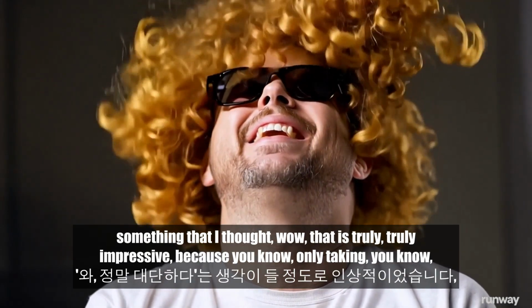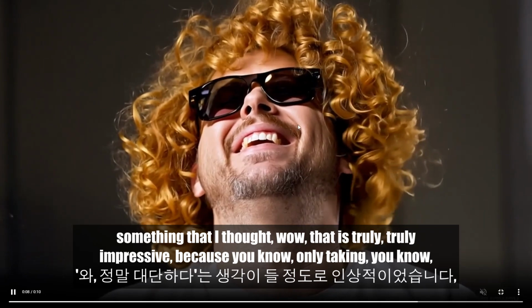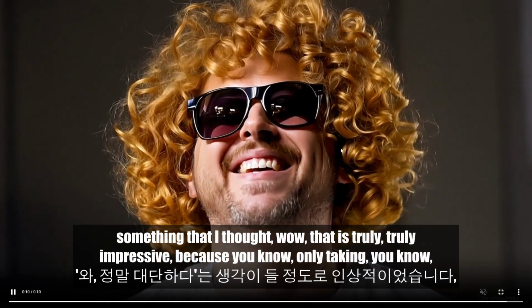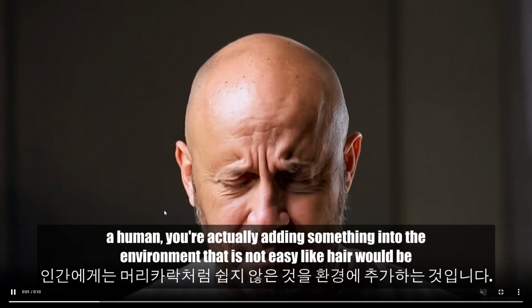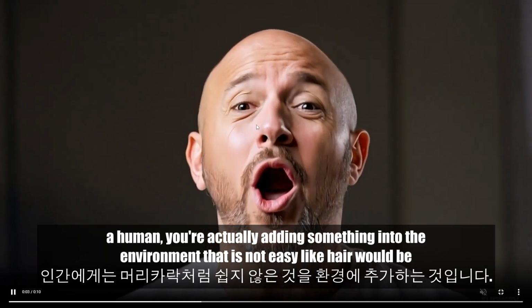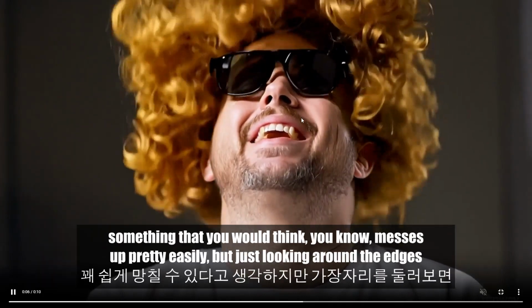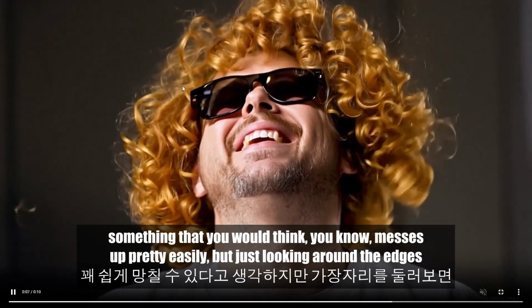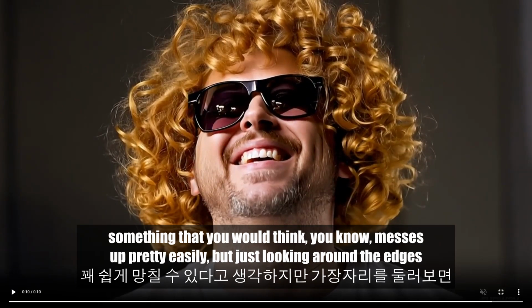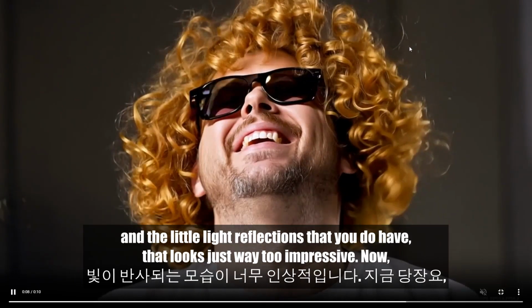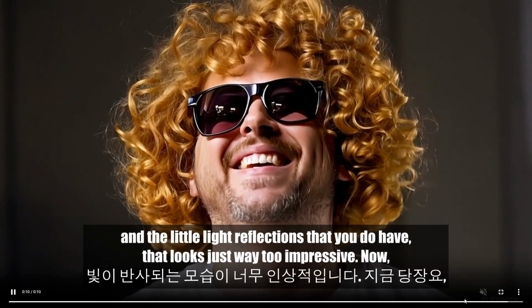This was something that I thought, wow, that is truly, truly impressive, because you're not only taking a human, you're actually adding something into the environment that is not easy. Hair would be something that you would think messes up pretty easily, but just looking around at the edges and the little light reflections that you do have, that looks way too impressive.